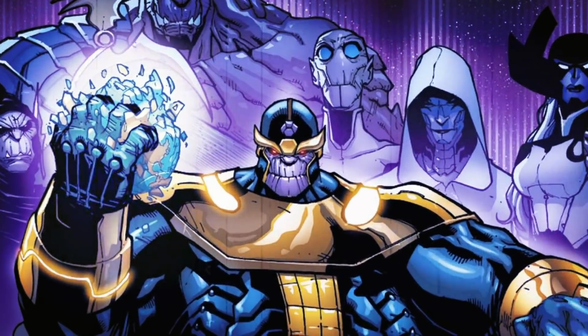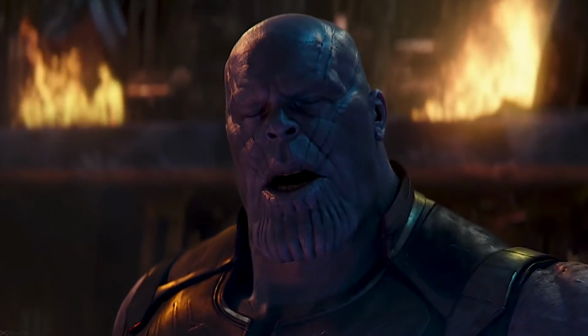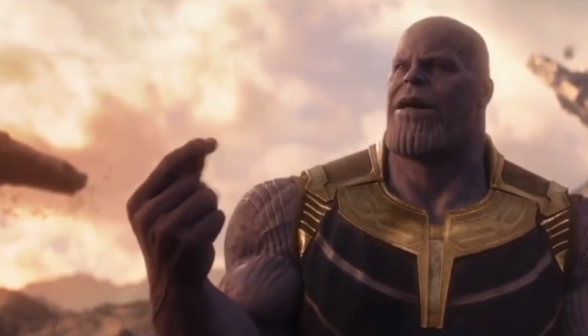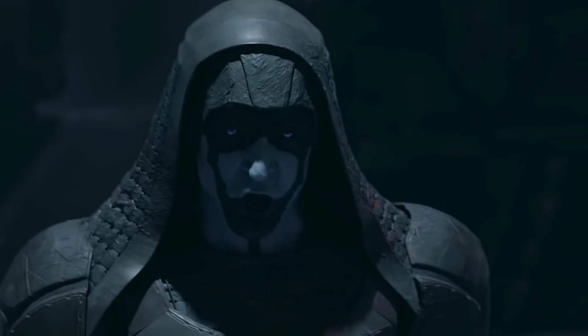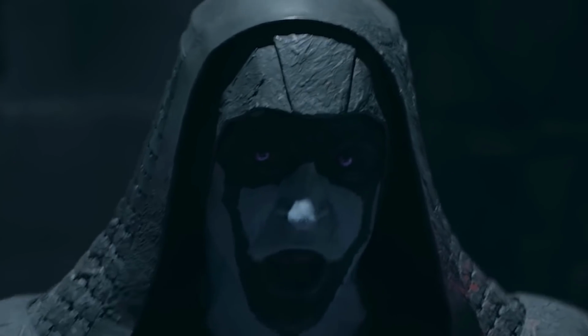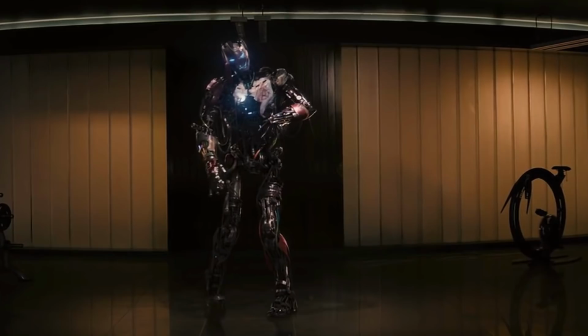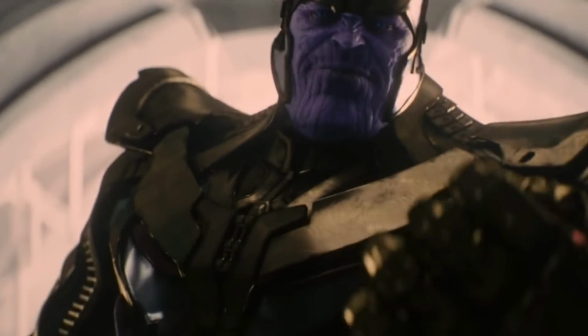No playing favorites, just 50% of living things eliminated at random. In order to do so, he needed to acquire all of the Infinity Stones. That way, he'd simply have to snap his fingers and the unspeakable task would be complete. At first, he enlists the help of Loki and Ronan the Accuser to do his bidding for him. When they both fail to deliver the stones they were supposed to, and after Ultron fails to eliminate the Avengers, Thanos declares, "Fine, I'll do it myself."